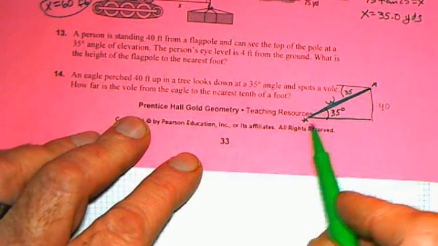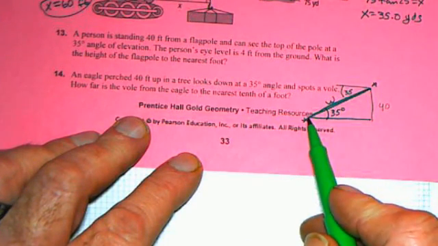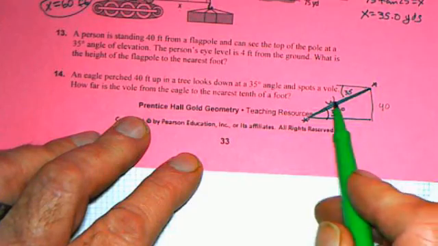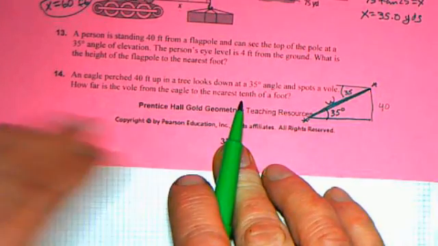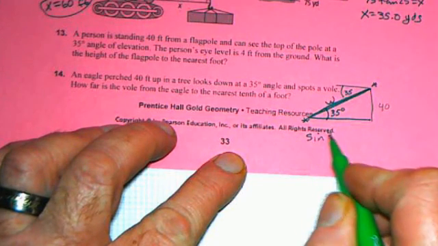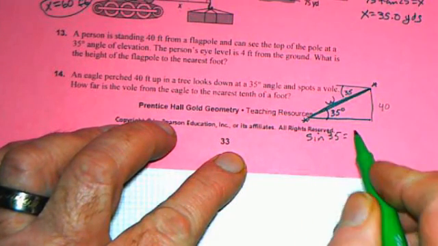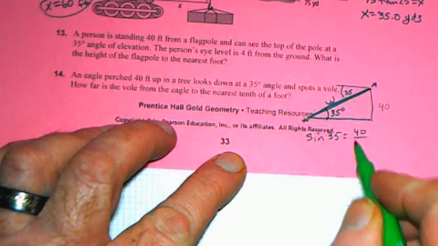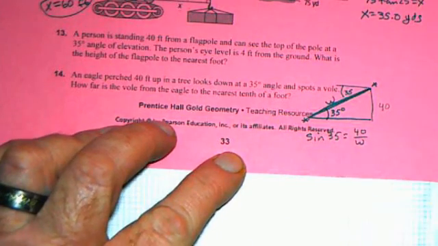And with this as our 35 reference angle, we have an opposite over hypotenuse. So this is set up as a sine problem. Sine 35 is equal to opposite, which is 40, over W, which is the length of the hypotenuse.